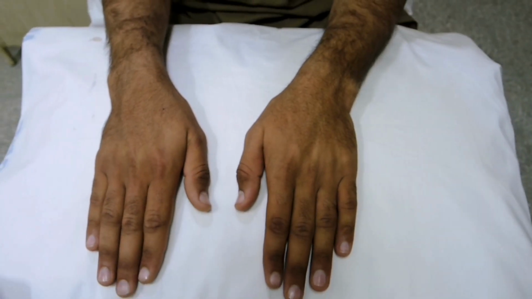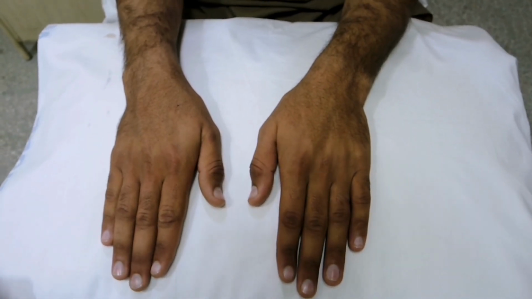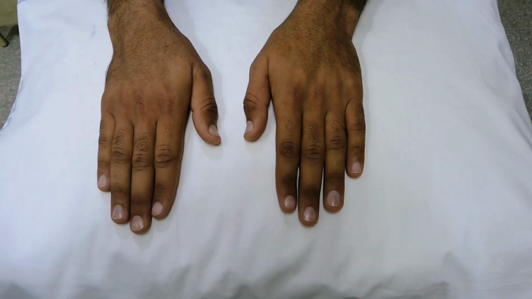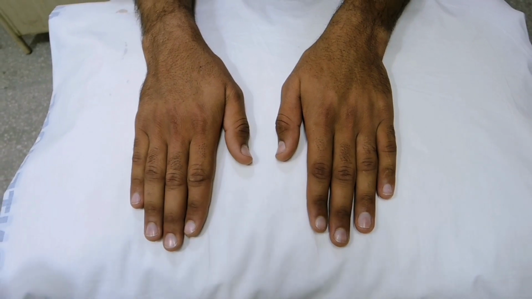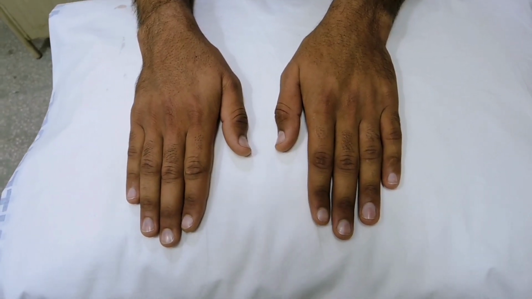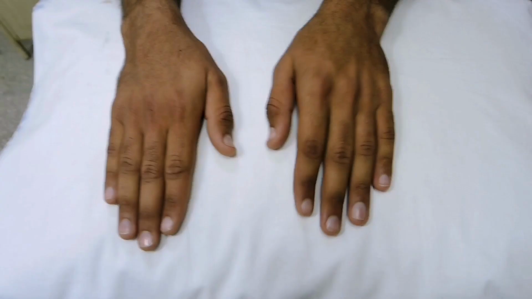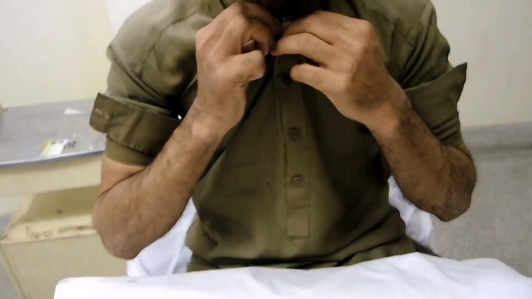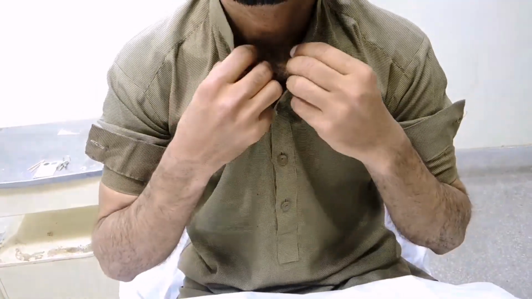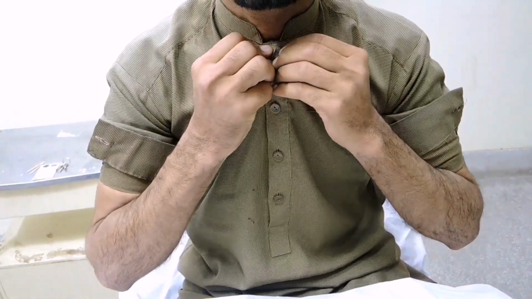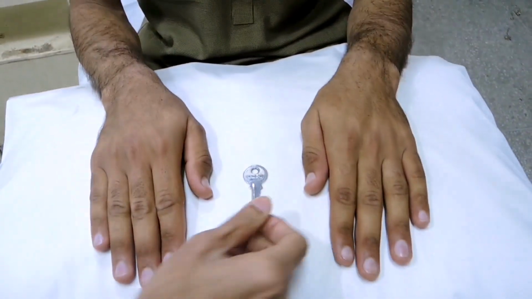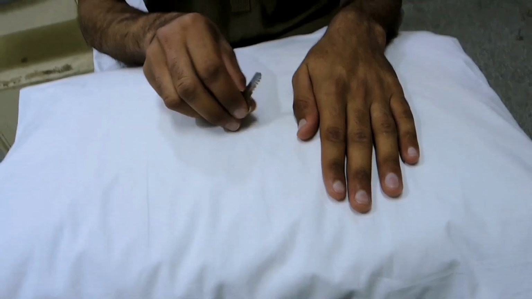Now assess the function of the hand. Ask the patient to fasten or unfasten his button. Please undo your top button and close it again. This is a key. Please pick up this key.